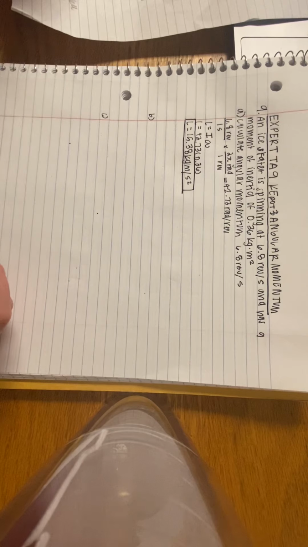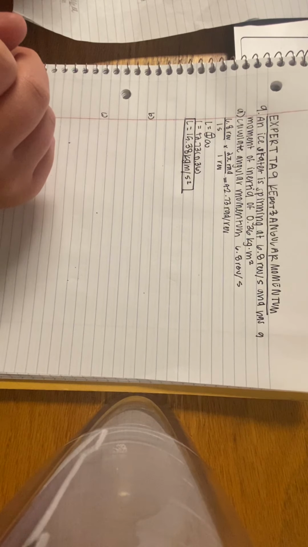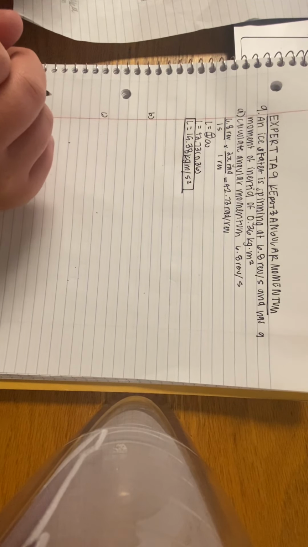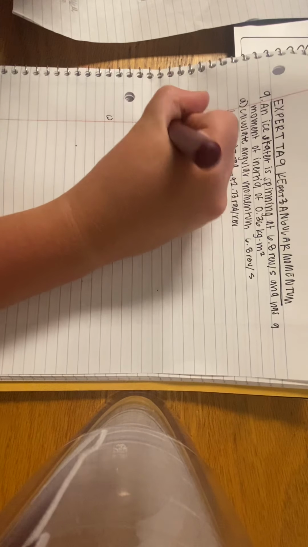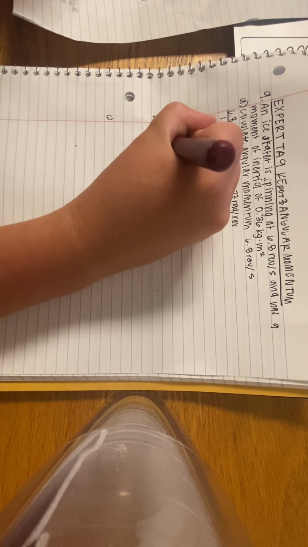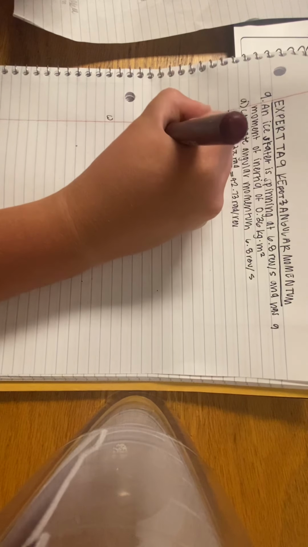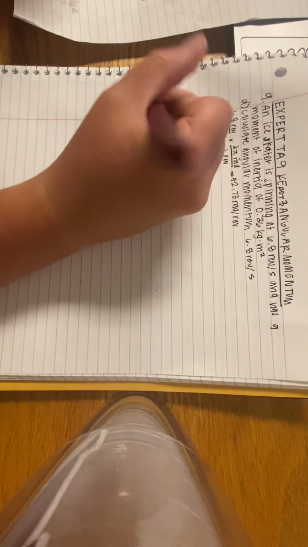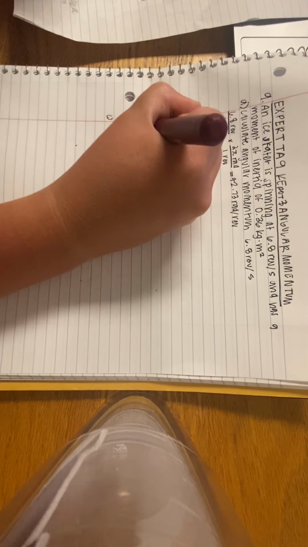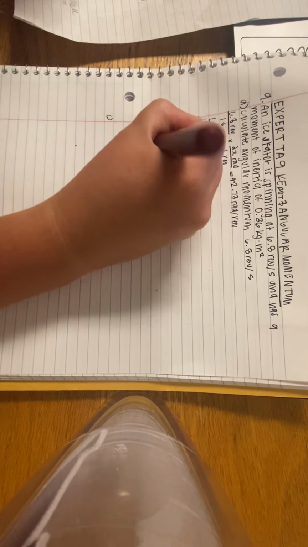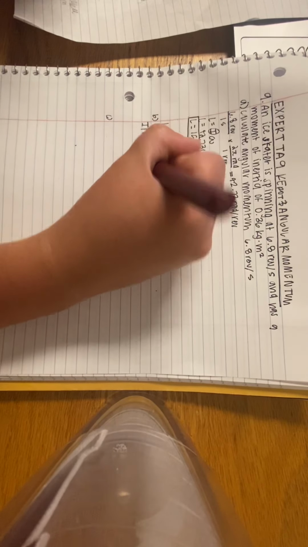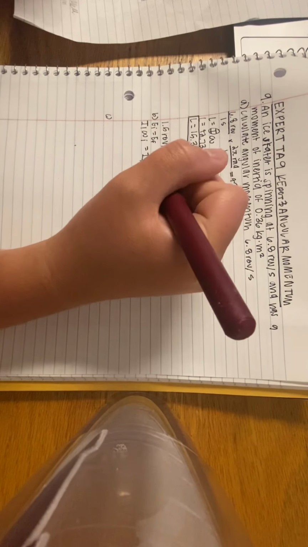And now question B asks, if he reduces his rate of rotation by extending his arms, increasing his moment of inertia, so we're increasing our I, find the value of his moment of inertia in kilogram meters squared if his rate of rotation increases to 1.5 revolutions per second. So here we're going to start out with initial equals final. And we have moment of inertia initial times angular velocity initial equals moment of inertia final times angular velocity final.